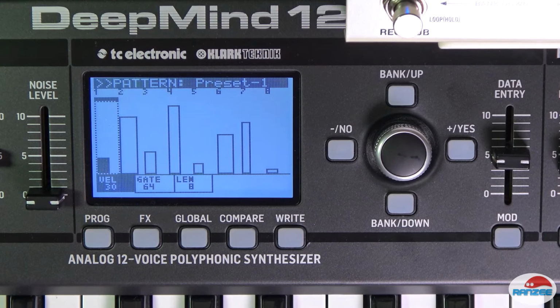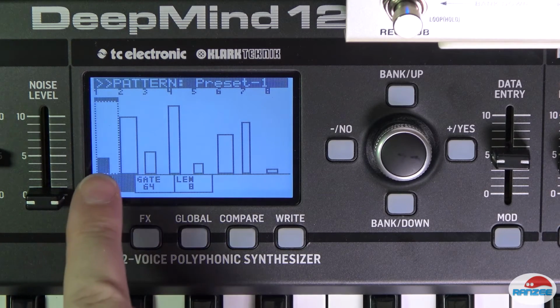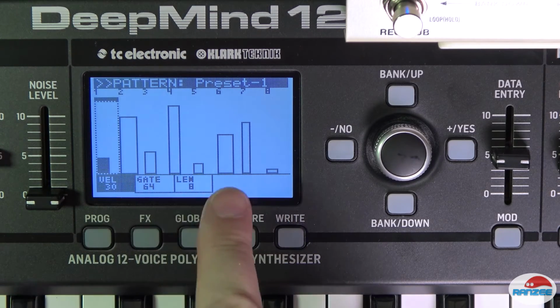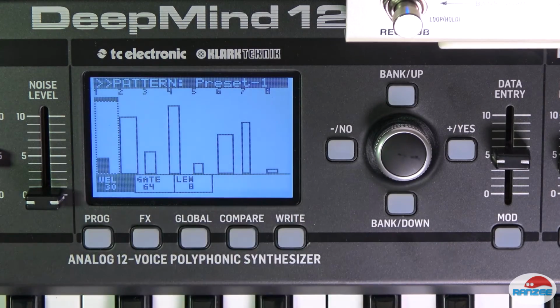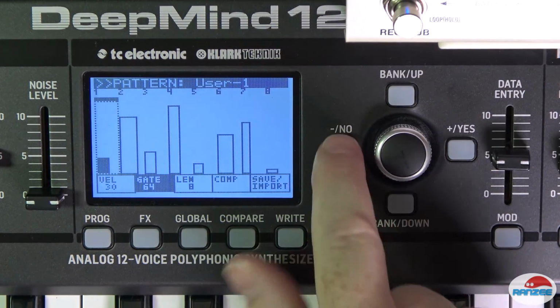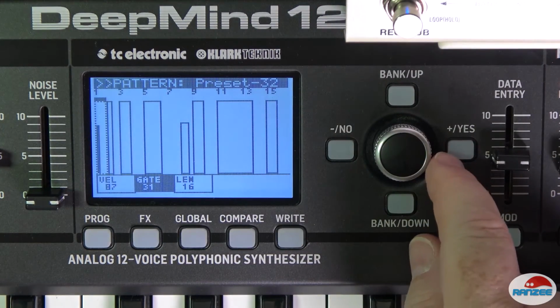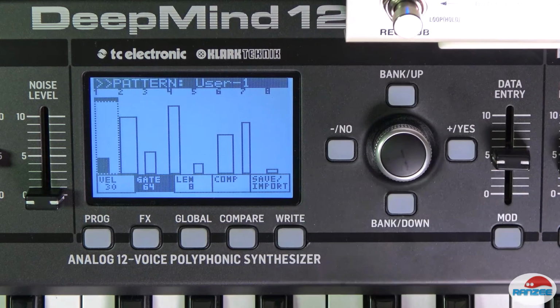Now what the pattern editor does is it has a looping pattern. It will go through these steps. So as you can see, there's 8 steps in this pattern across the top. And each step lets you set the velocity and the gate time. This one will let us adjust stuff.